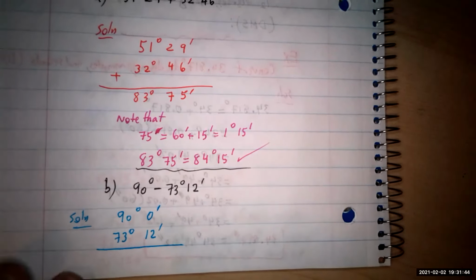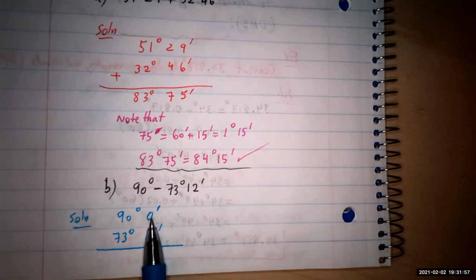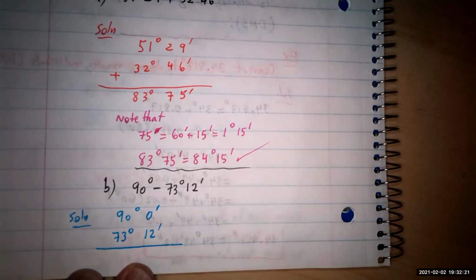Okay, you want to do this one? You can't do it. We have to borrow. You see 12? This is the 12 minutes, but this is the 0 minutes. So you have to borrow. Now how are we going to borrow? This is 90 degrees. You borrow one from the 90 degrees, make this into the 89. But you borrow 1 degree. You know that 1 degree would be 60 minutes. So you are going to change it.